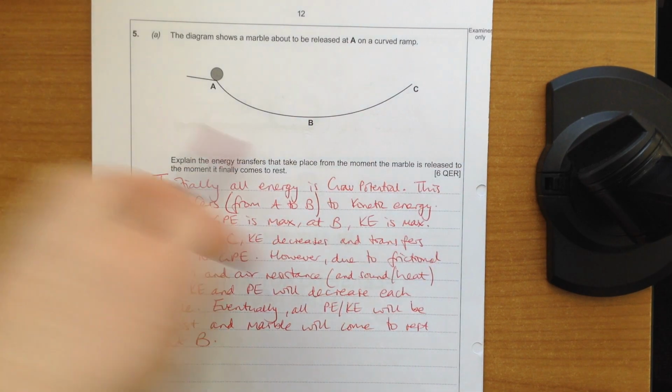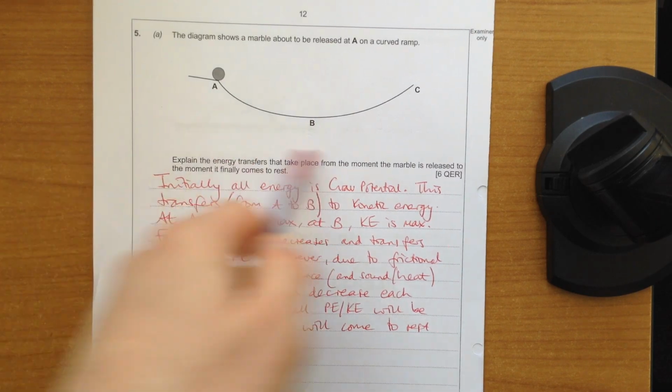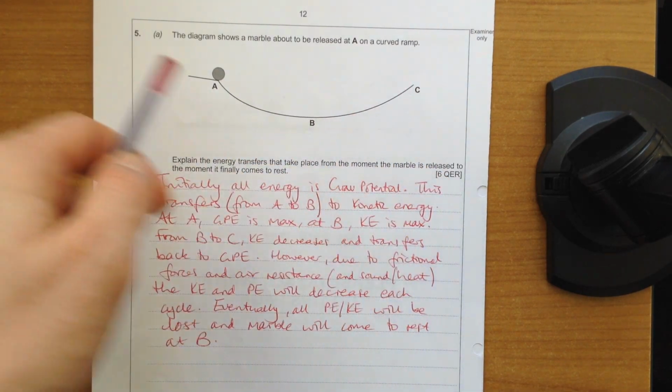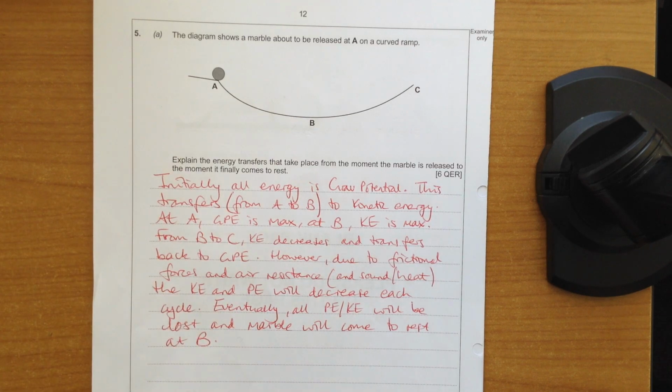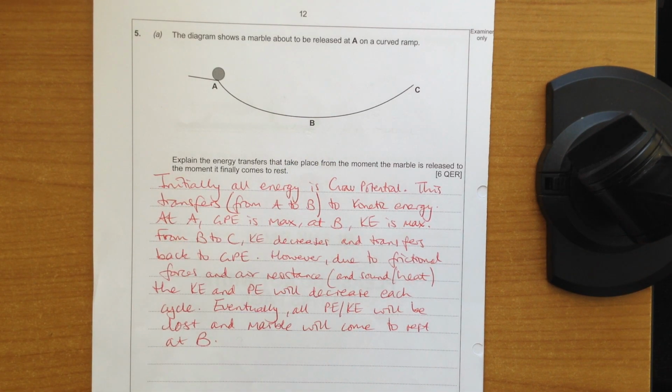Obviously though, as it goes back and forth, it will be resisted by friction and air resistance, and it'll probably transfer energy into a bit of sound and heat as well. So each time it does the cycle, it won't actually go up as high each time, and eventually it will come to rest at B. All of the potential and kinetic energy will have been transferred through friction, sound and heat, right? So that was enough info there to get those 6 marks.